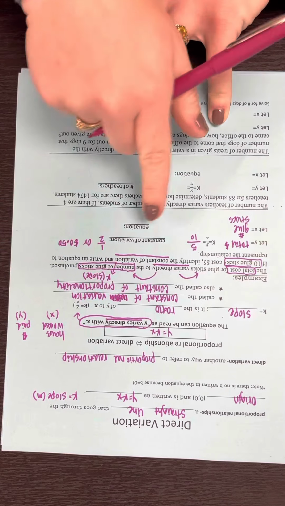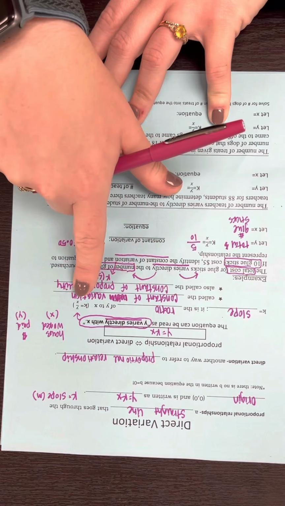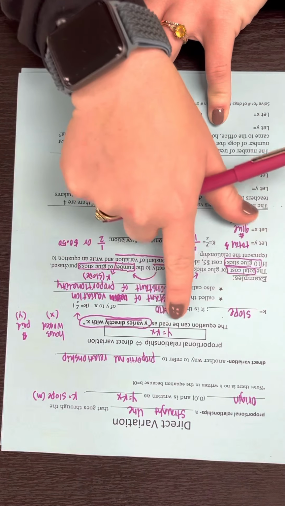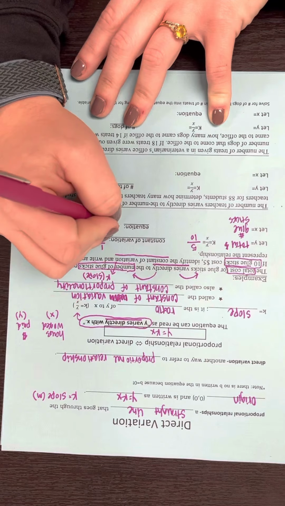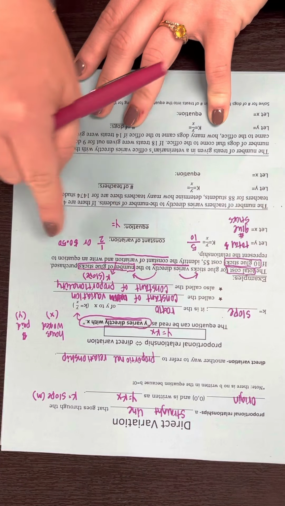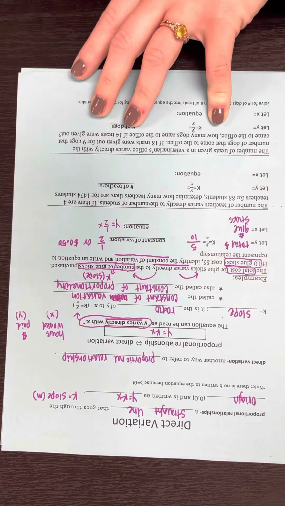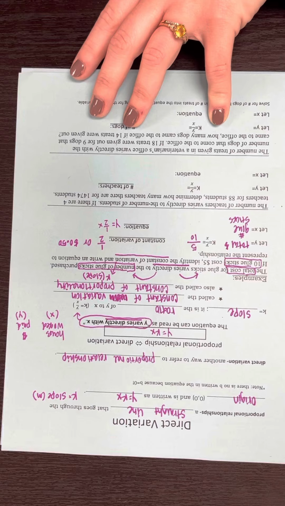So if I wanted to write this in an equation, I know my equation is y equals kx. Sorry, I'm looking for it up here. Y equals kx. So I'm going to put y equals, here's my k. You can write it as 1/2 or 0.5. Y equals 1/2 x. And that is our equation.